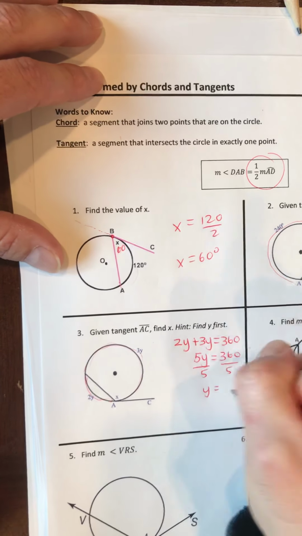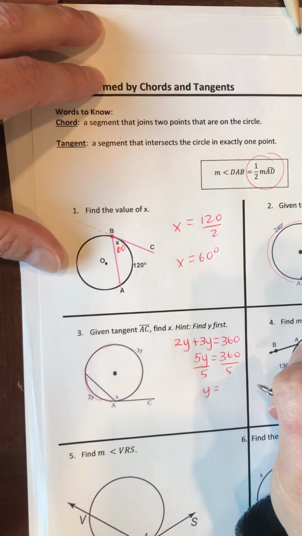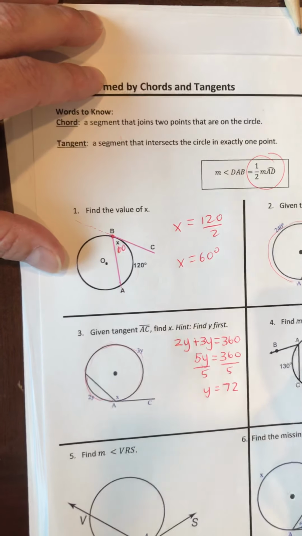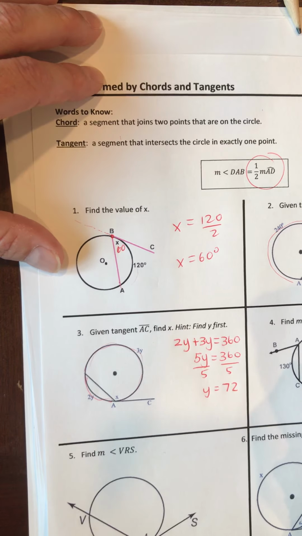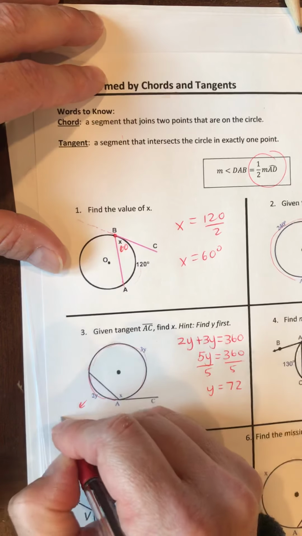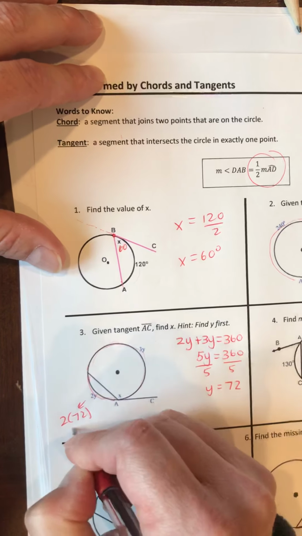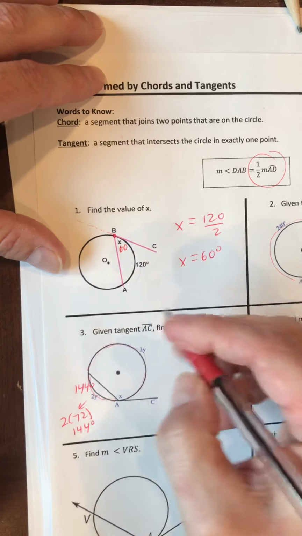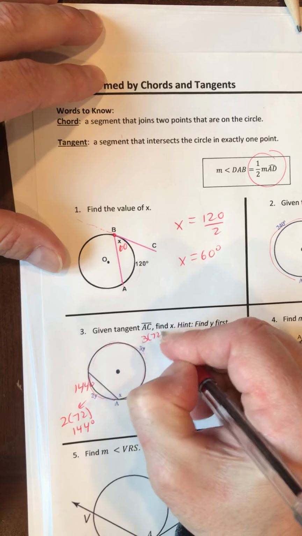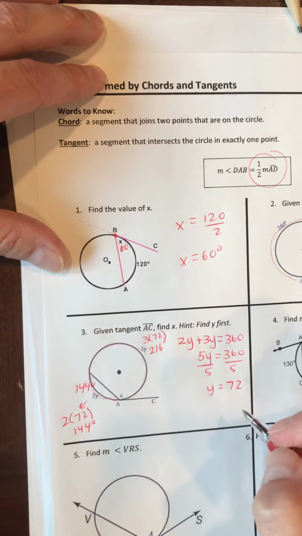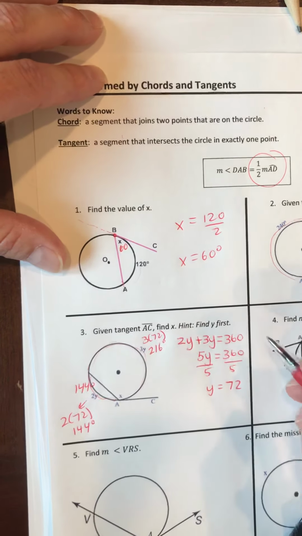And we're going to get 5 into 360 goes 72 degrees, I believe. 72. Right? So this arc is 2 times 72, right? Because it's 2y. That's 144 degrees. This arc is 3 times 72, which is going to be 216 degrees. And when you add them up, that's 360.